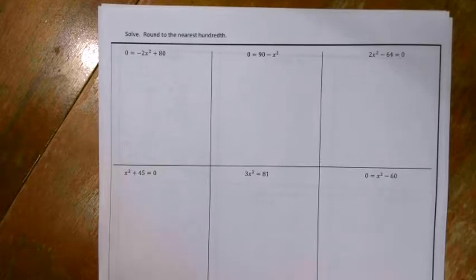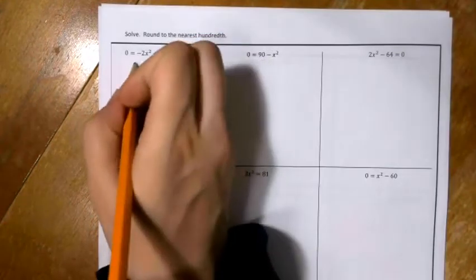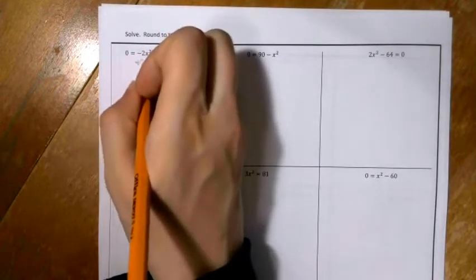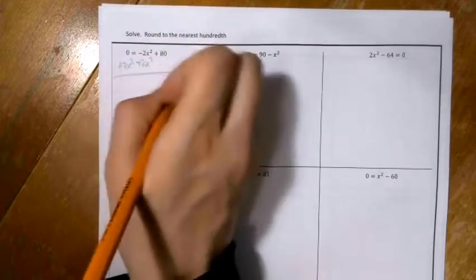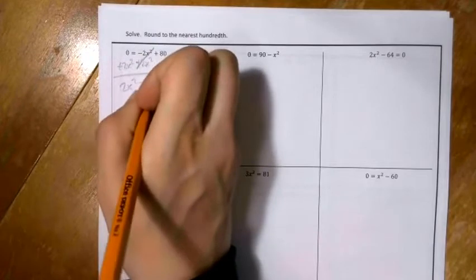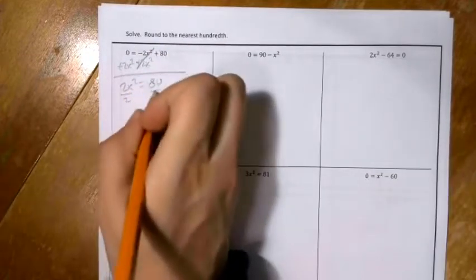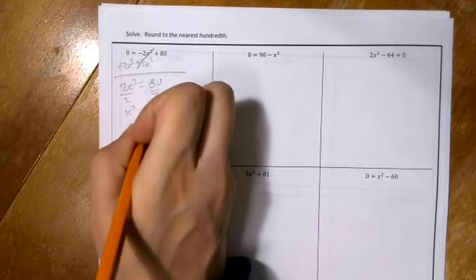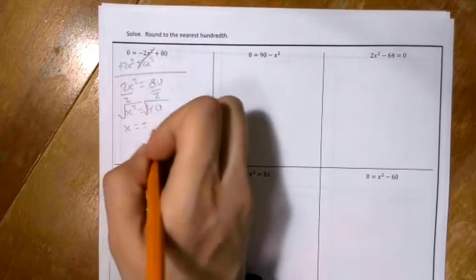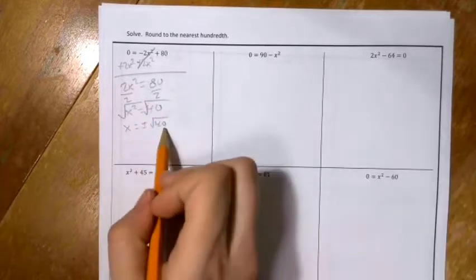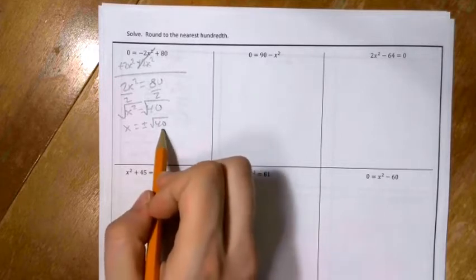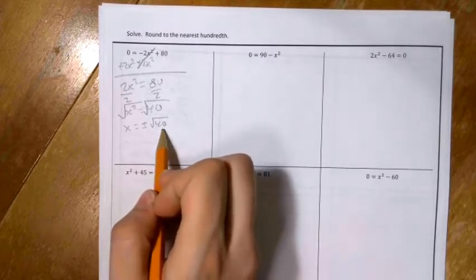So, for our first one right here, I don't like dealing with negatives, so to solve this one, I am going to add my 2x² to both sides. Because then these guys are gone, and I am left with 2x² = 80. I can divide by 2 on both sides, so I have x² = 40. Then I need to square root, so I get x = ±√40. Now I can reduce this radical, and in geometry, I'm going to tell you over and over again, reduce the radical, don't give me the decimal.